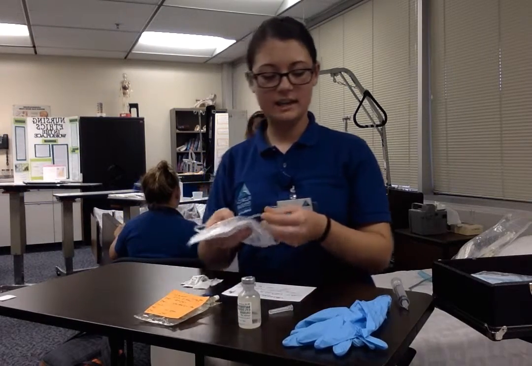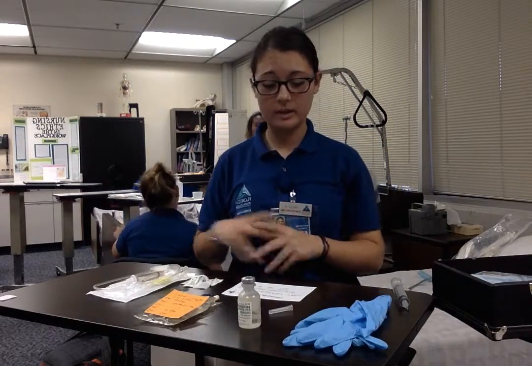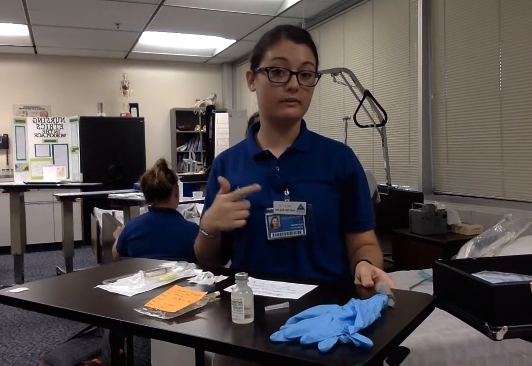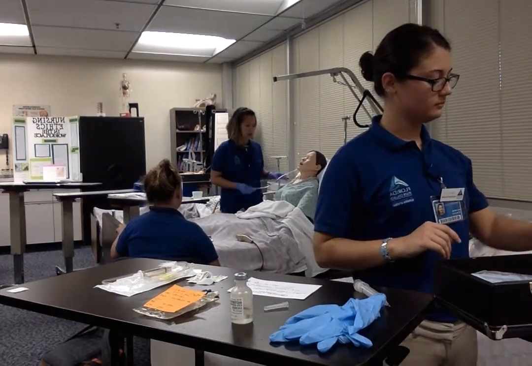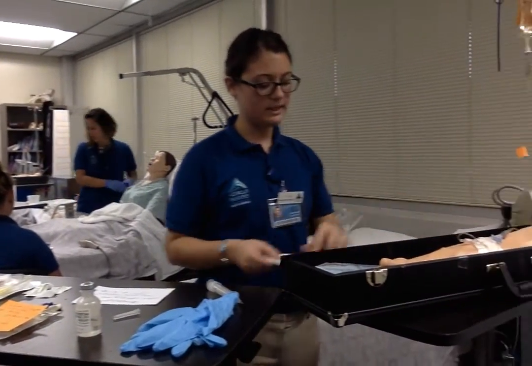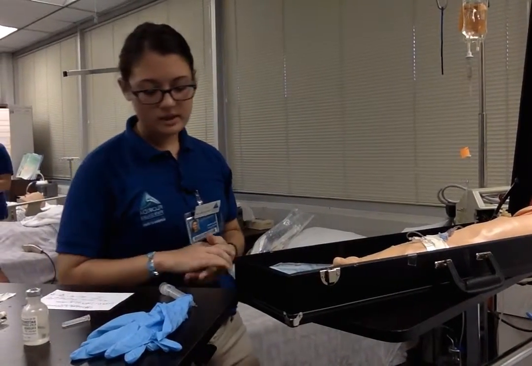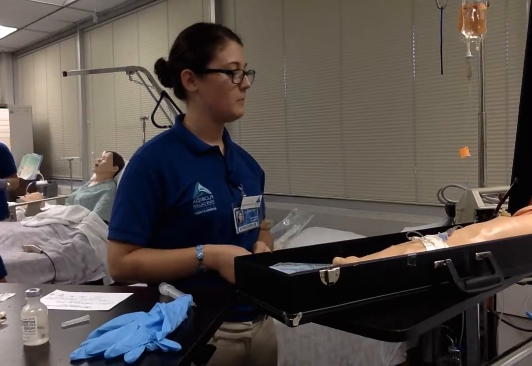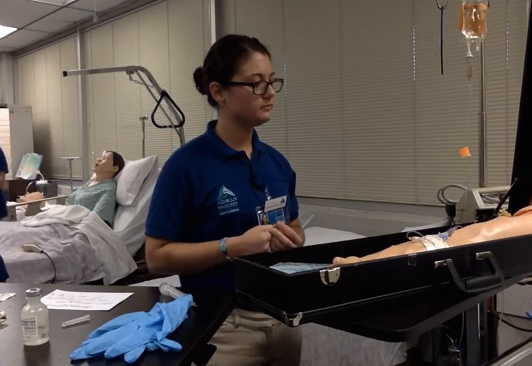So I'm going to go ahead and bring all this stuff into the patient's room. I already made sure that my patient wasn't allergic or anything like that, but I'm going to verify it in here. So, I'm going to walk in my room. Hello, my name is Haley. I'm going to be your student nurse today. Sir, can you please tell me your name and date of birth? Alright. Mr. Jones, do you have any allergies that you know of?